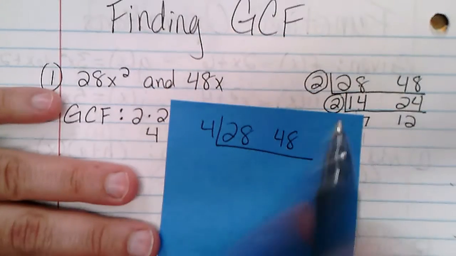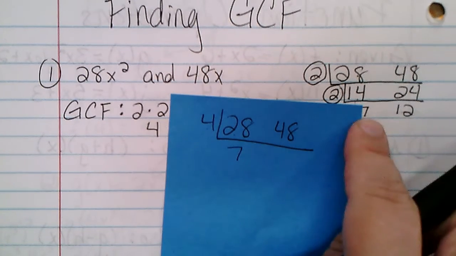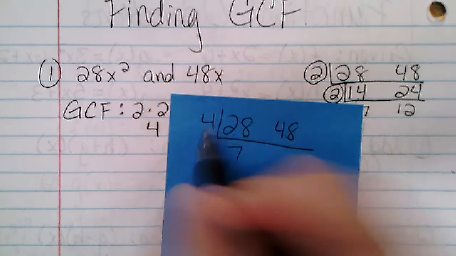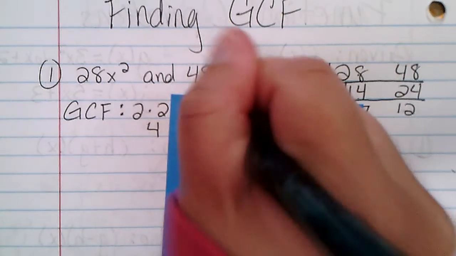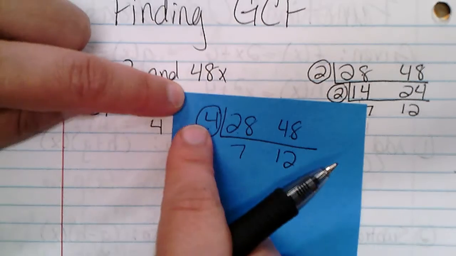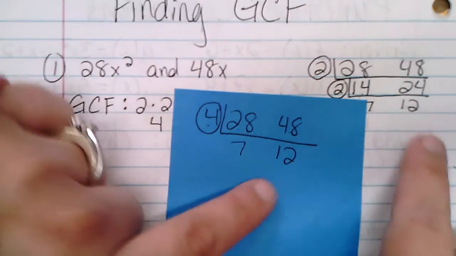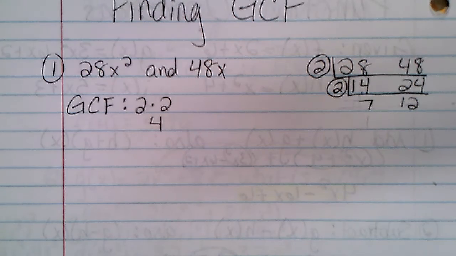I'm going to skip the calculator work this time. 28 divided by 4 is 7, which is exactly what I got. 48 divided by 4 is 12, which is exactly what I got. Either way, whether you divide out 2 twice or 4 once, the greatest common factor is 4, and you get down to the 7 and 12 either way. So there's multiple ways to get to the same spot.